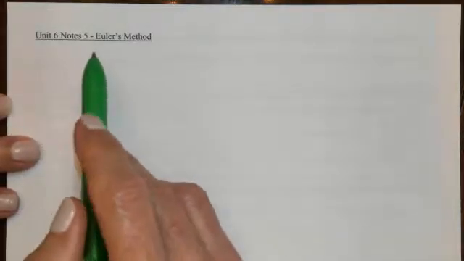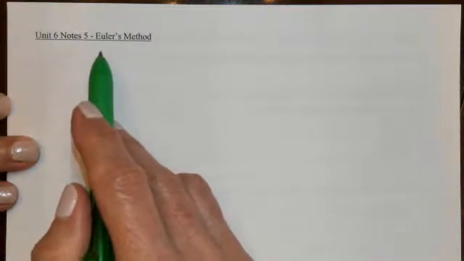We are on Unit 6, Notes 5, and today we're going to take a look at something that's called Euler's Method. Euler's Method. So I'd like to begin just by introducing this to you, what it does, before we go to your printed notes. Euler is named for Leonhard Euler.